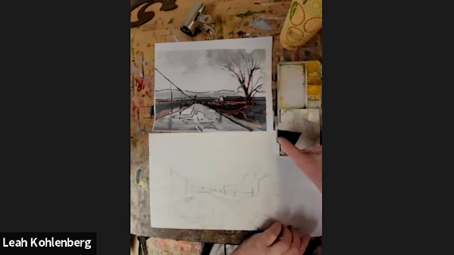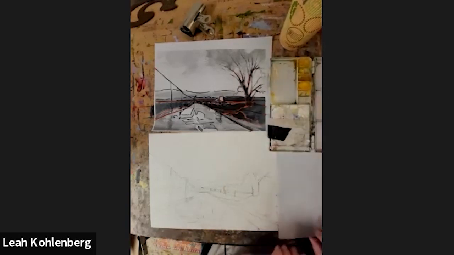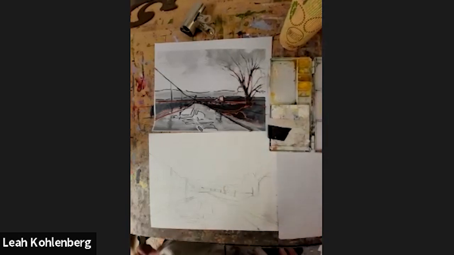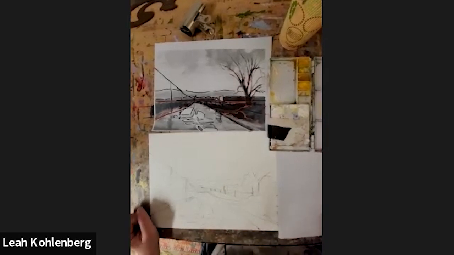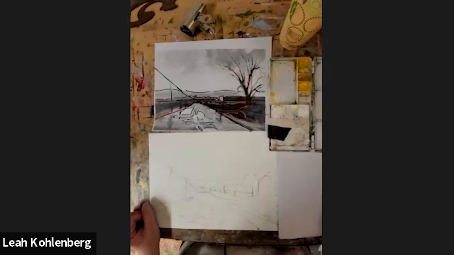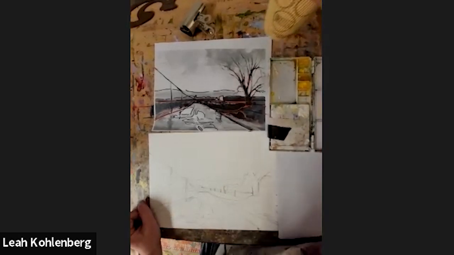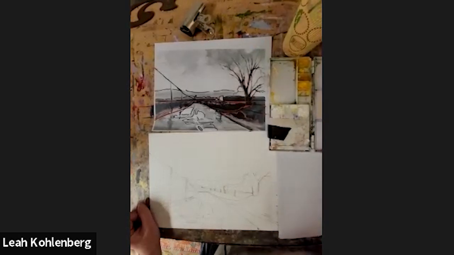Everybody want to stop? You can keep working on your drawing. You don't have to start painting yet. But I'm going to talk about how we're going to paint this. We are going to mix a gray. So my suggestion, because I think it's going to be easiest, is to mix.